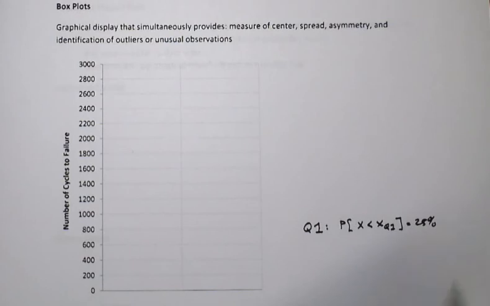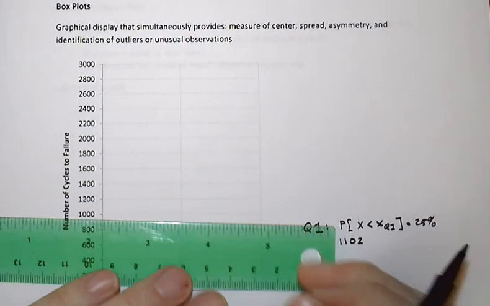And that's just a matter of going into your data, ordering them from high to low, and coming up with that 25th percentile, which for the data that we have for the aluminum tests is 1102.